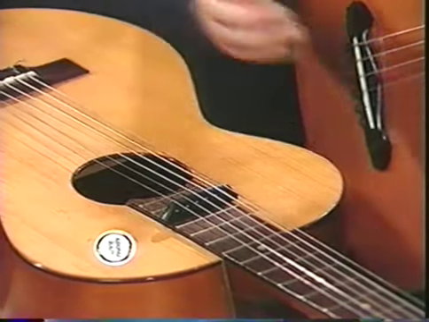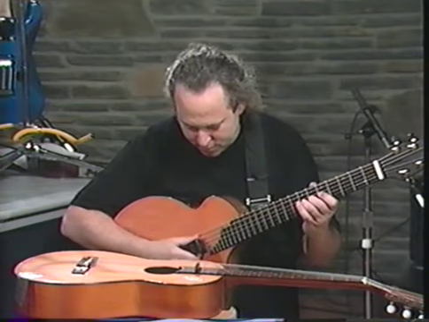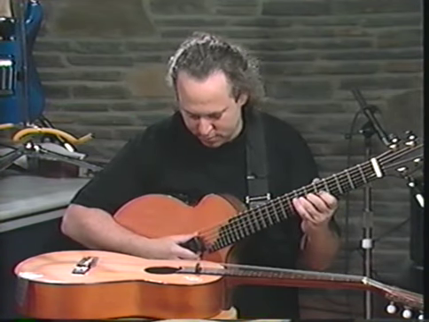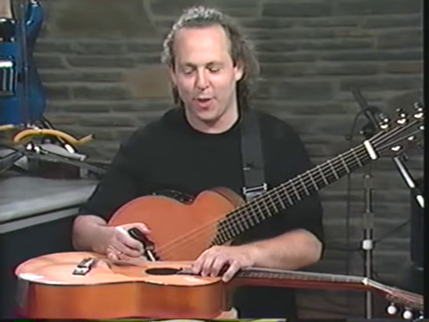Which you could also do to any other guitar. Any guitar at all. Just some more ideas. Some little things you can explore.